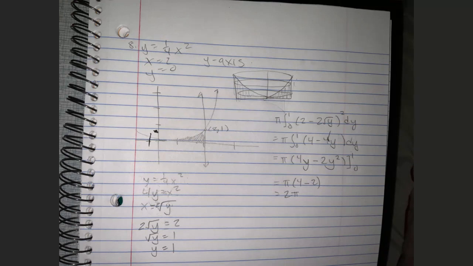Okay, I don't see how you find the limits, the lower limit and the upper limit, 0 and 1. After I found x equals 2 rad y, I just set that equation equal to 2, because the equation on the right is just x equals 2, so they should be equal. Oh, I see. That's how you get to the upper limit, y equals 1.